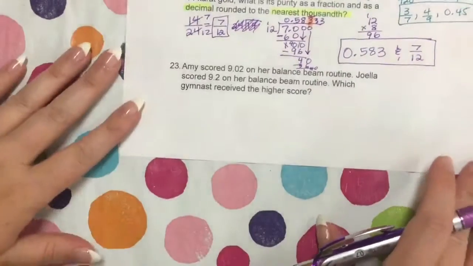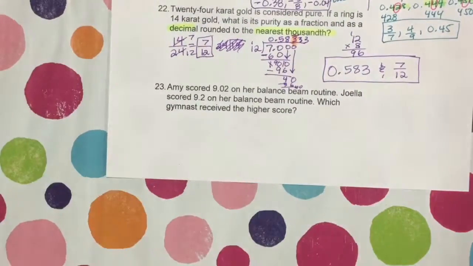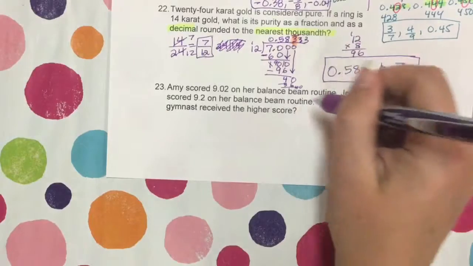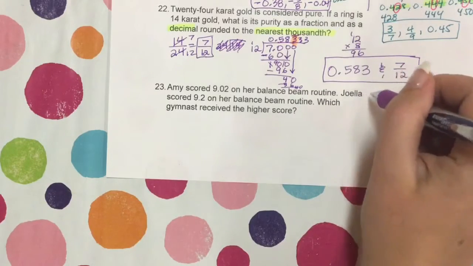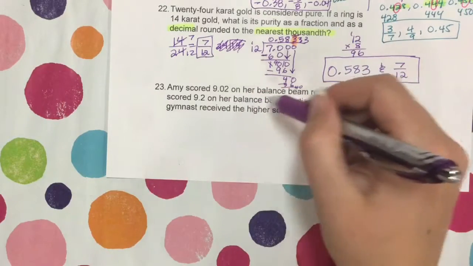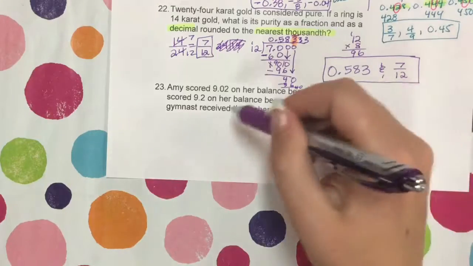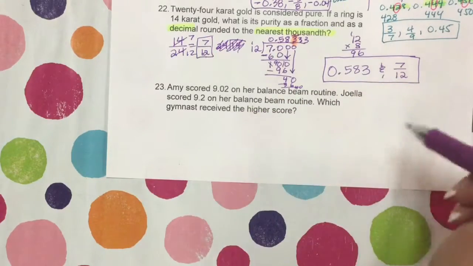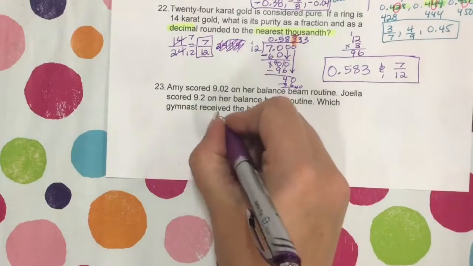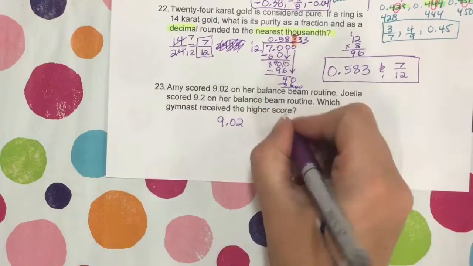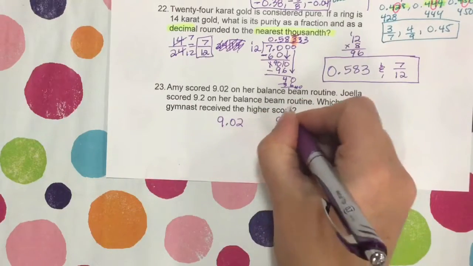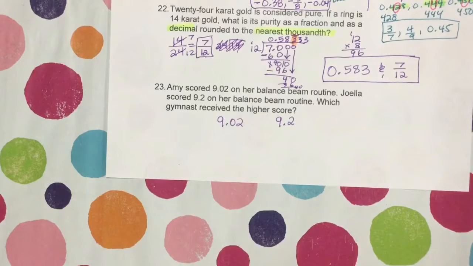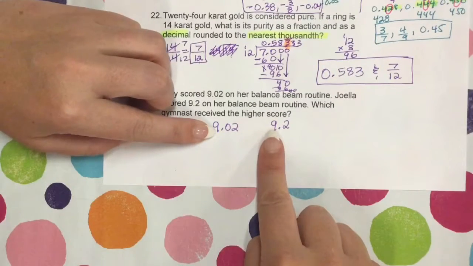It states that Amy scored 9.02 on her balance beam routine. Joella scored 9.2 on her balance beam routine. Which gymnast received the highest score? So we have 9.02 and we have 9.2. Now, if I was doing this, I see that both of them have a 9.